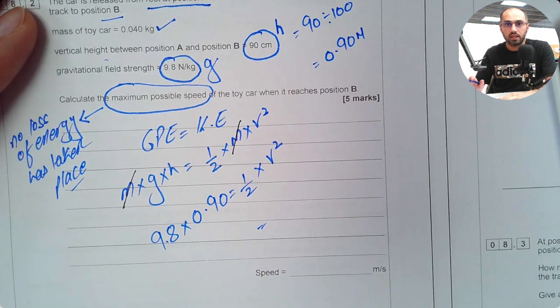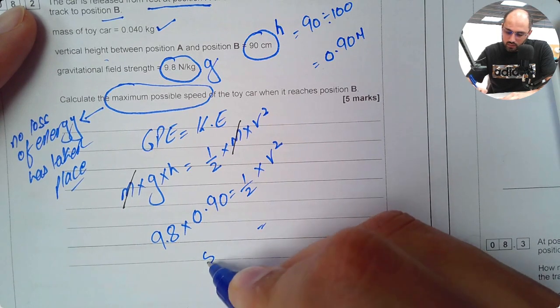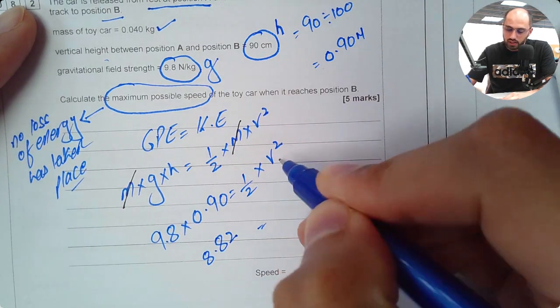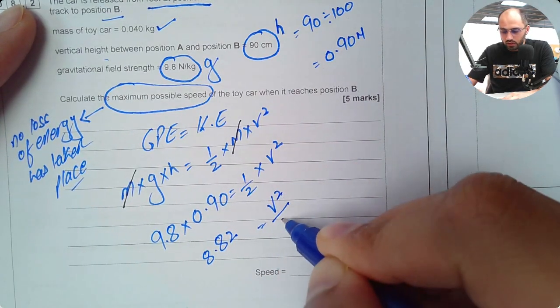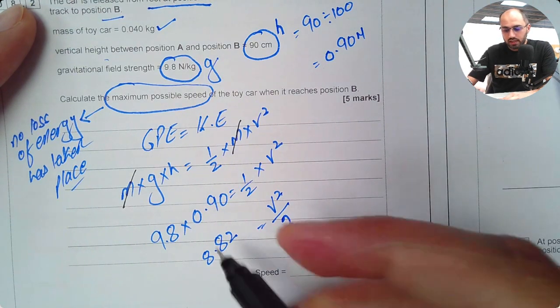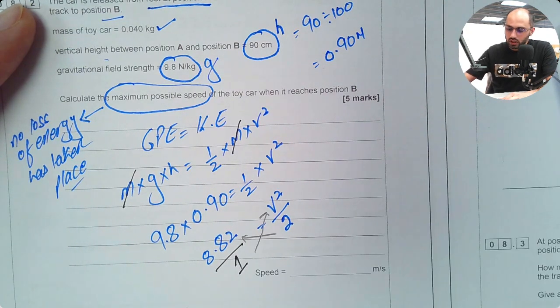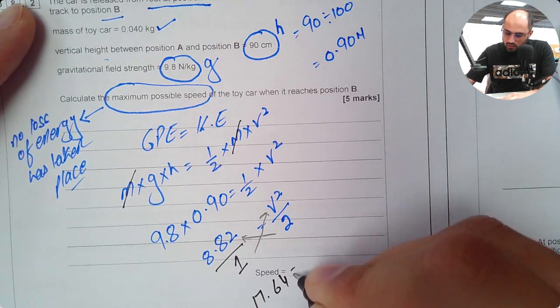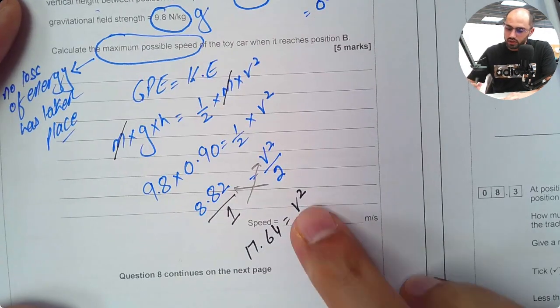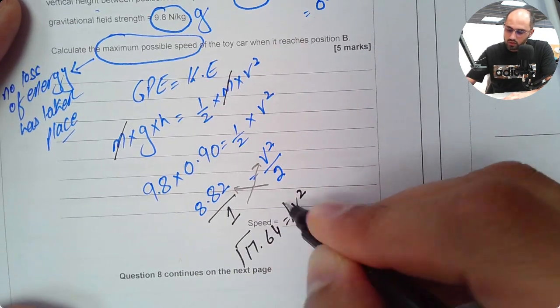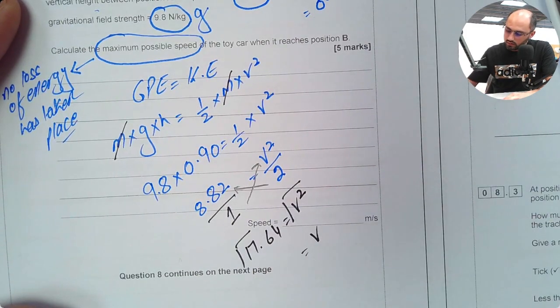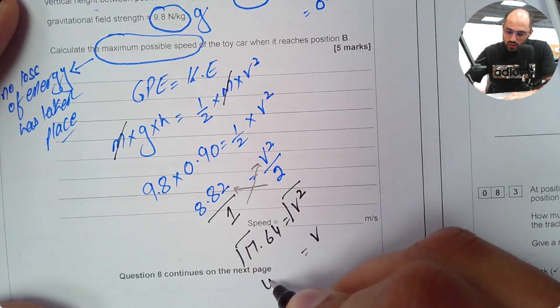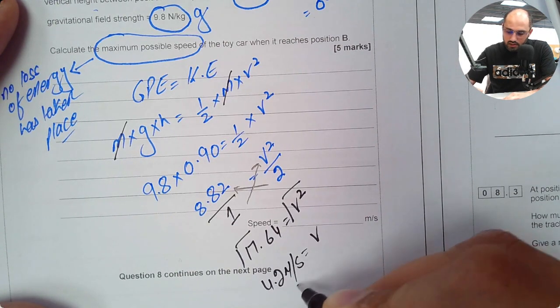If you multiply the numbers on the left side, you will end up with a value of 8.82, and on the right side it will become v squared over 2. Put 1 in the denominator. When you cross multiply, you will end up with 17.64 equals v squared. To get rid of this square, you'll have to take square root on both sides, and that will leave you with an answer 4.2 meters per second.